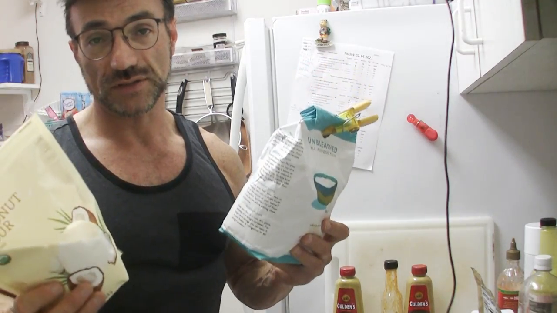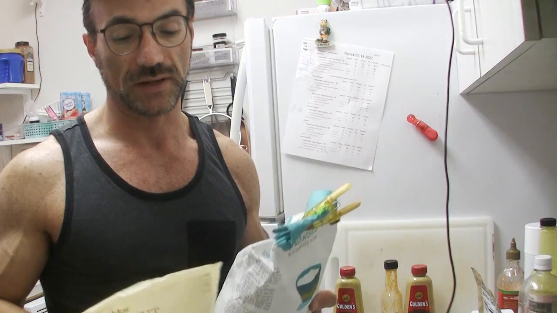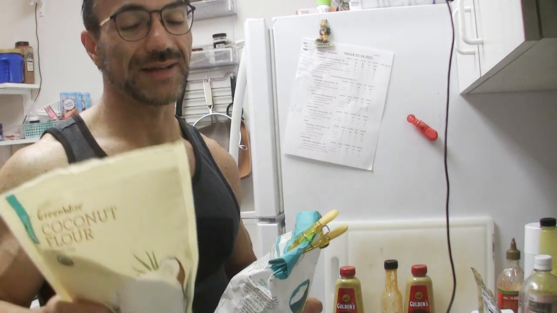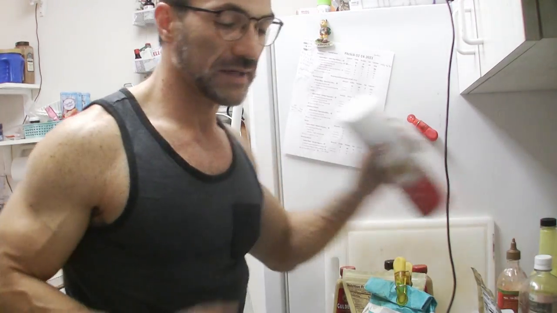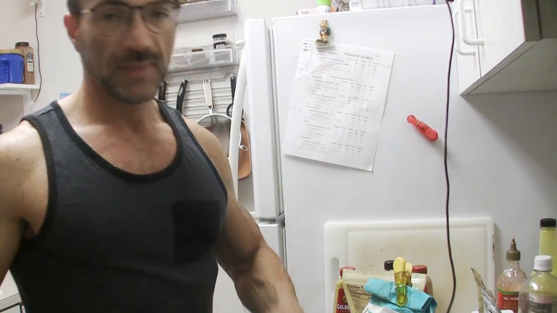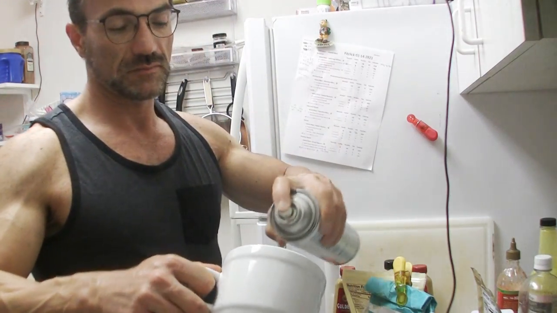So if you're just going by calories, this actually has less calories. If you're going by carbs, this has less carbs. Not 0 carbs. Think about it. Which one should I go with? I think I'm going to mix them. But first, cup, because mud cake. Spray.